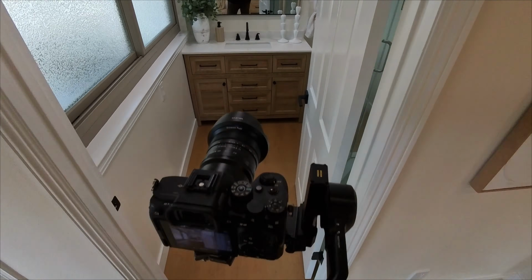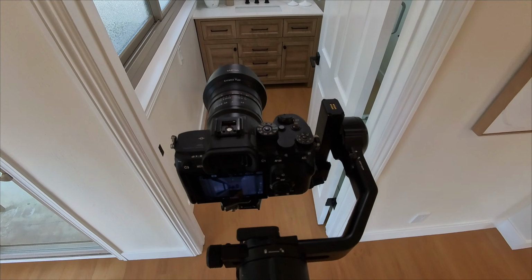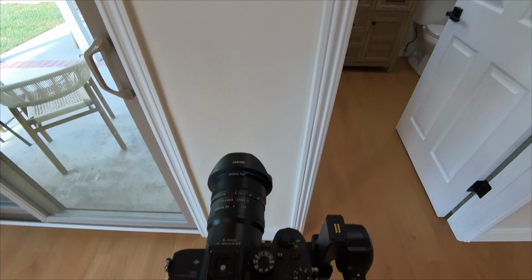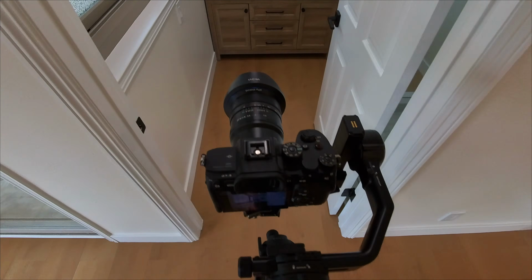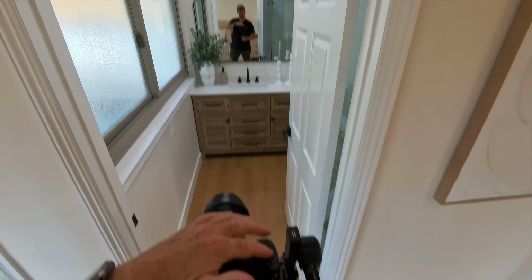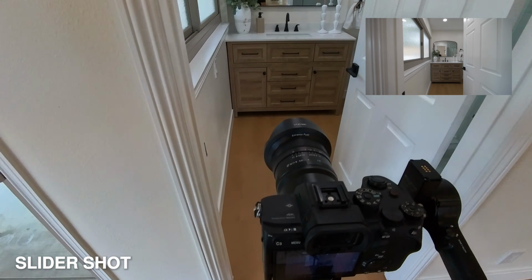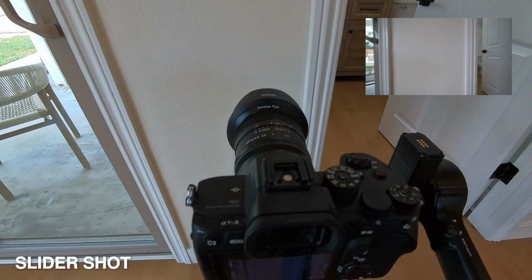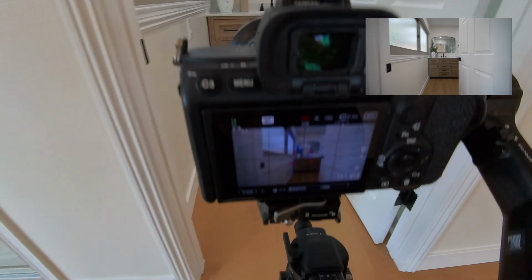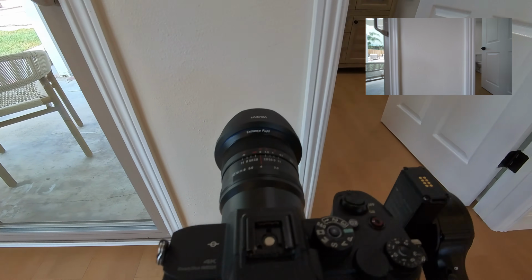Perfect. And I think I'm going to do a reveal shot here where I just go down here and go up like this, but that's going to require me to do a sumo squat. Here we go. This is why you gotta spend some time at the gym.